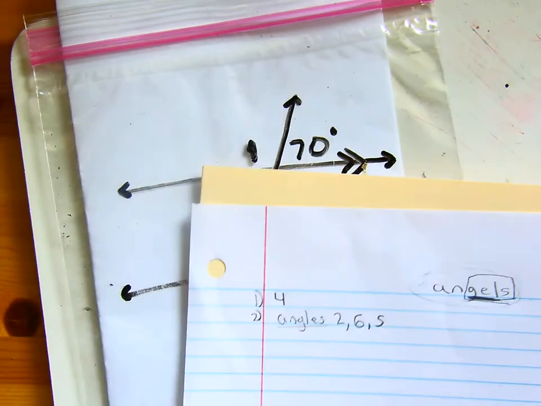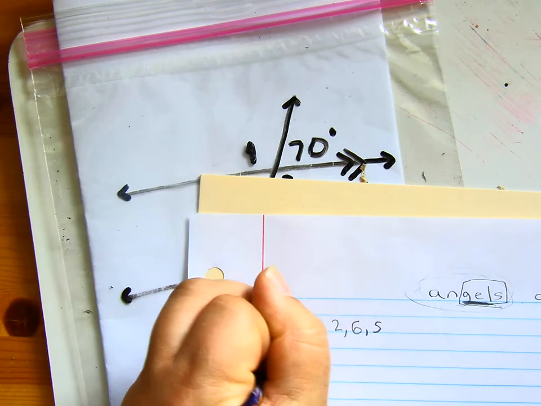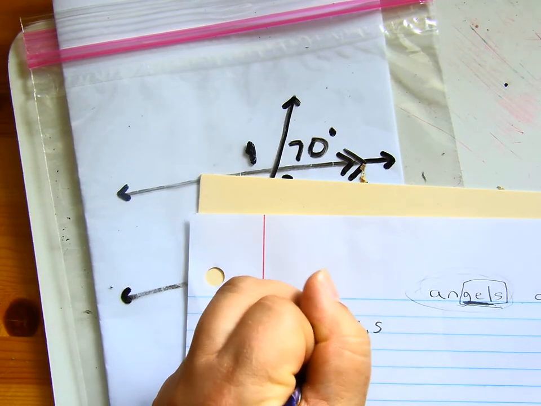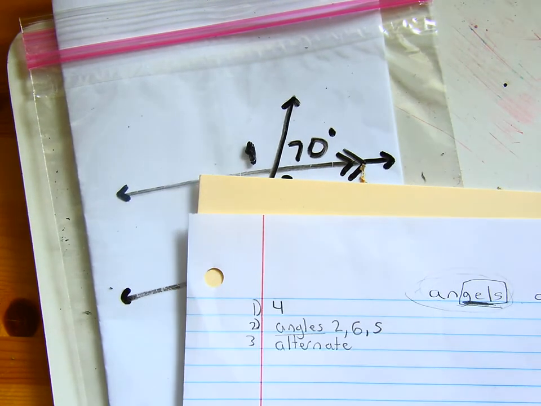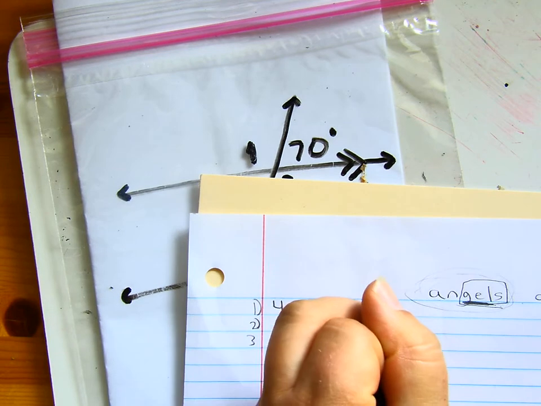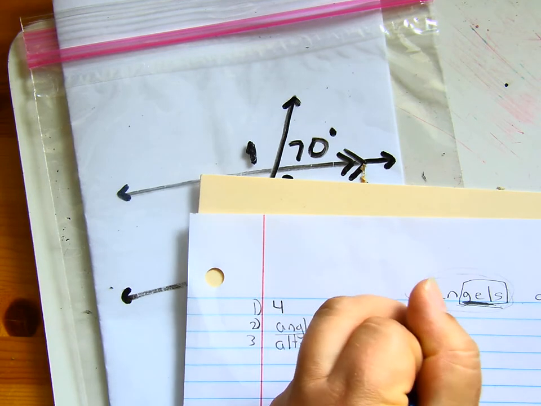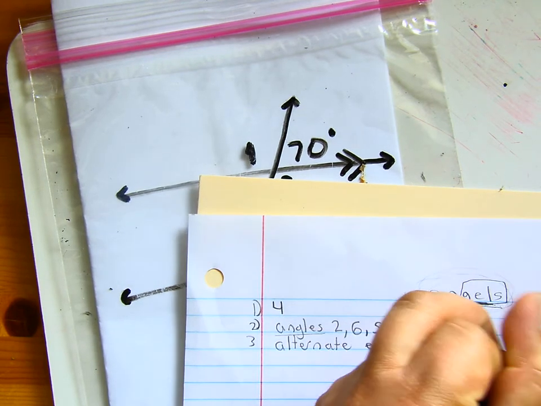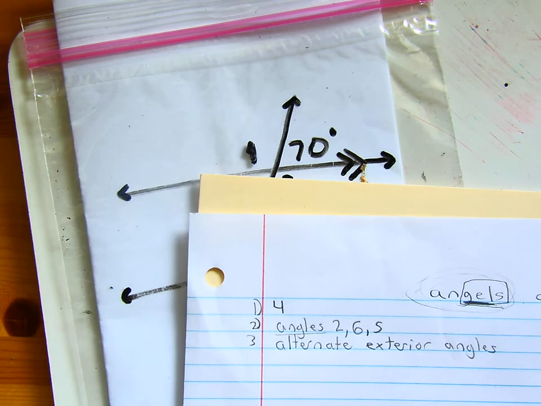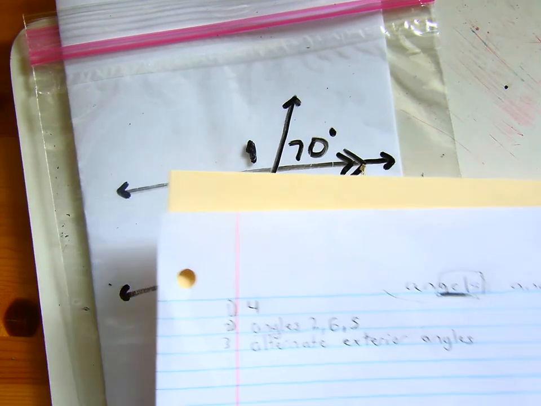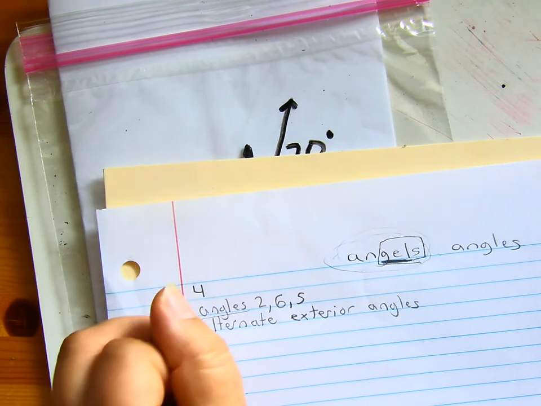Okay. So alternate exterior angles. Okay. And why do you think they'd be called alternate exterior angles?